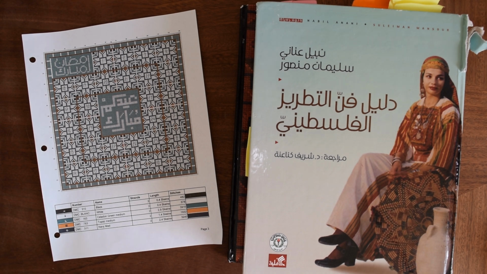Today we will take a look at Tatreez patterns and motifs, how to read a pattern, and what information we can get from it, so we are better equipped to turn it from a pattern on paper to a Tatreez on fabric. Also, we will talk about some resources.